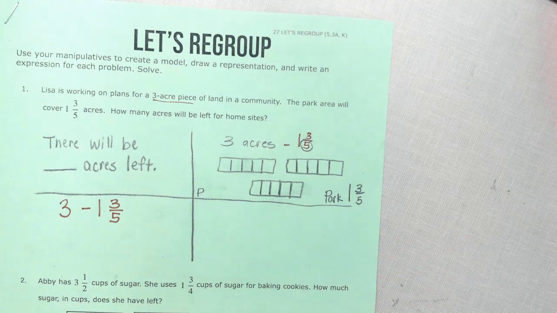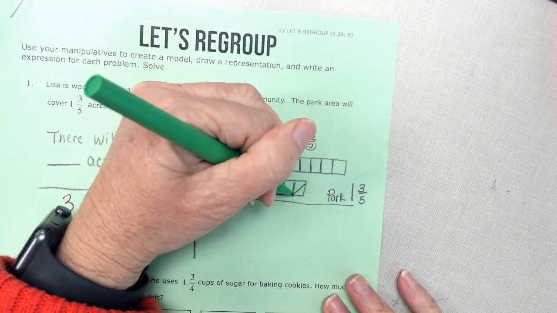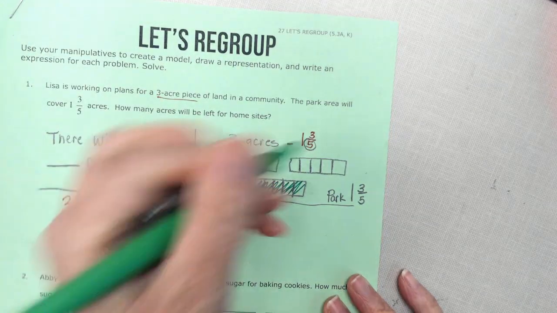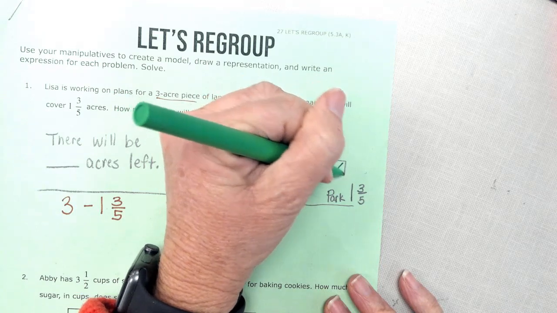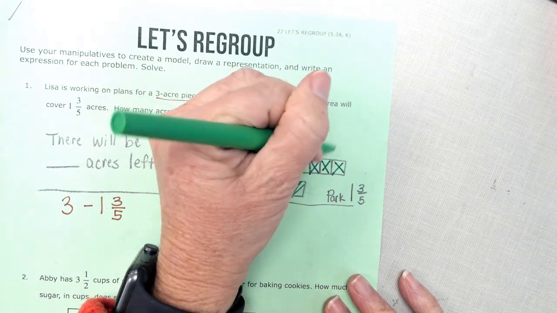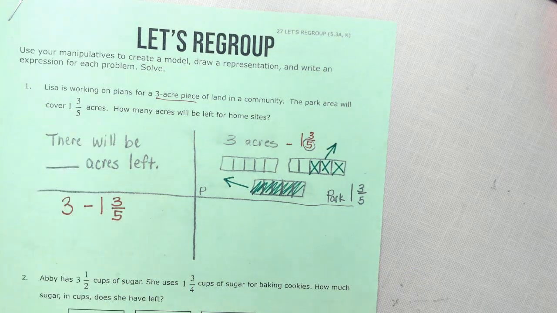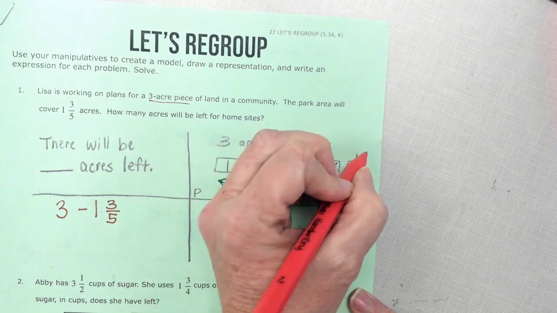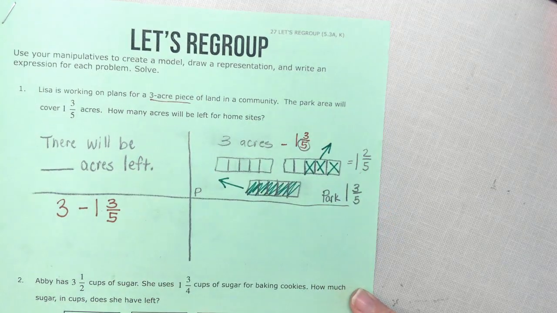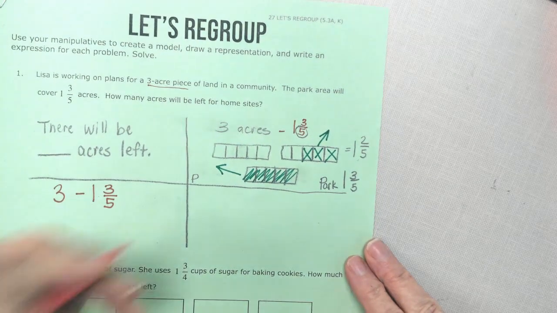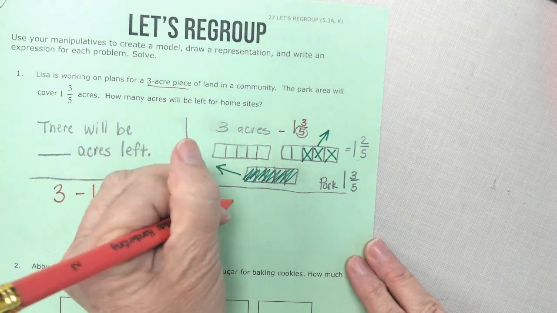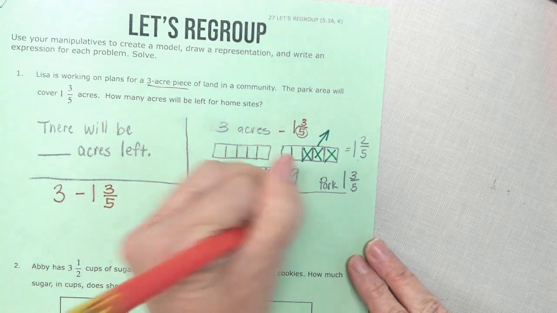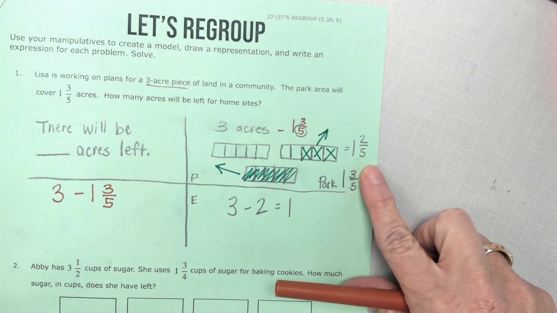Now what I can do is I can cross off a whole group and draw an arrow, it's leaving, and another 3/5. 1, 2, 3. These are also leaving. So what is left, it looks like 1 whole and 2/5 is left. If I go along with my estimate real quick, I can think about, well, I started with 3. It looks like about 2 have left, so my answer should be pretty close to 1, which matches my work.